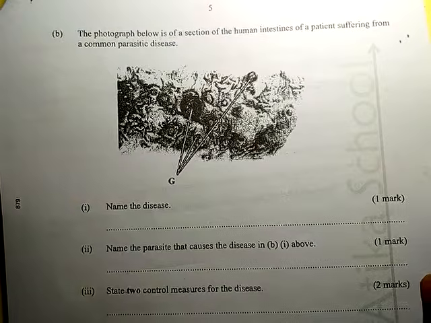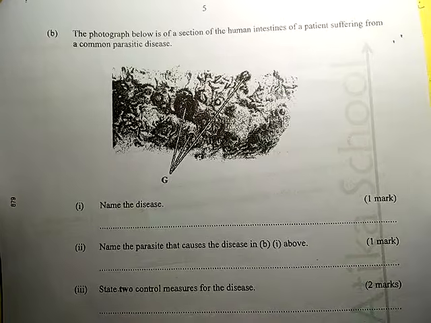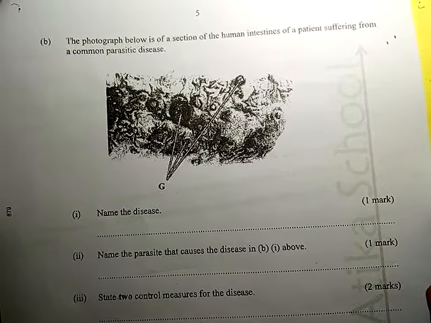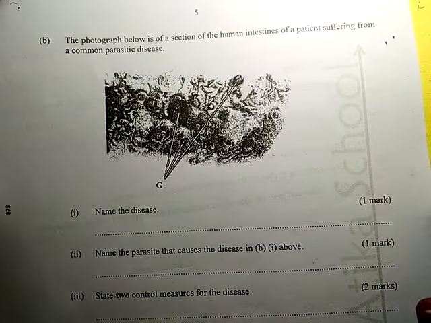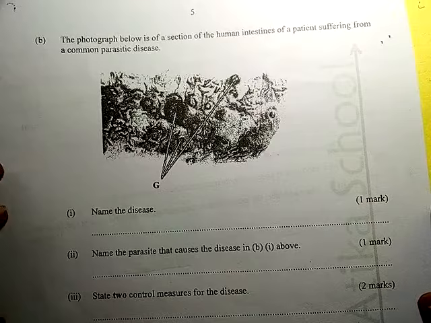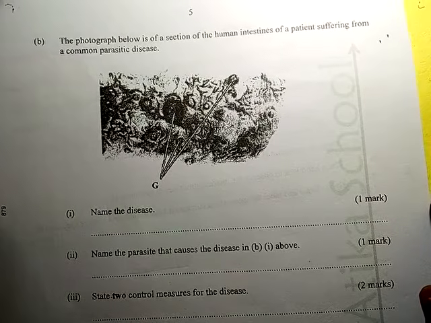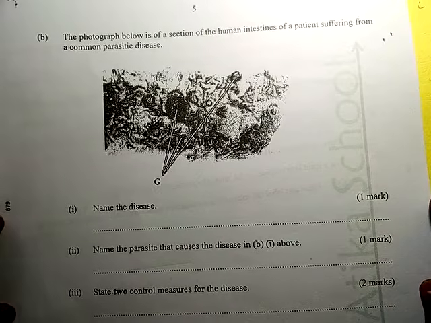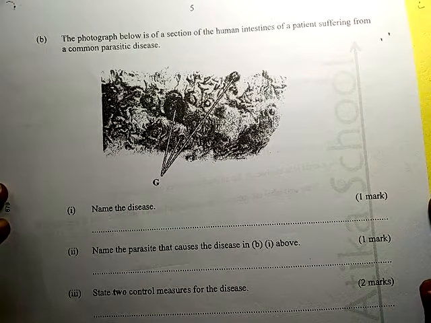In B, the photograph below is a section of a human intestine of a patient suffering from a common parasitic disease. Even though it is not very visible, this is a disease that occurs in the stomach. There are very many diseases, but these ones are caused by parasites.